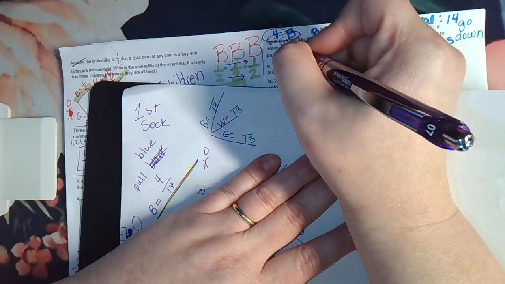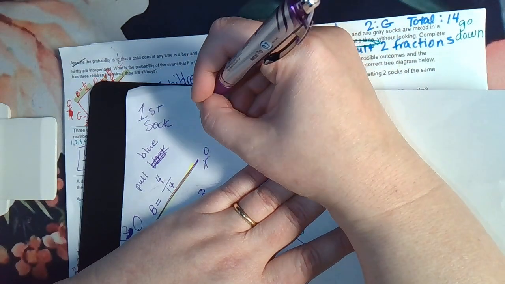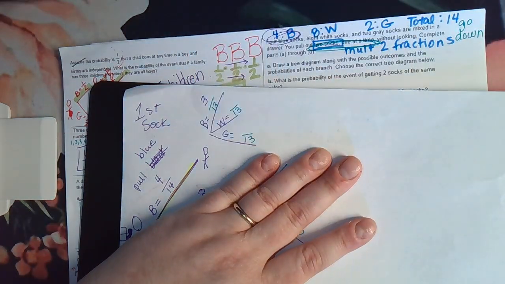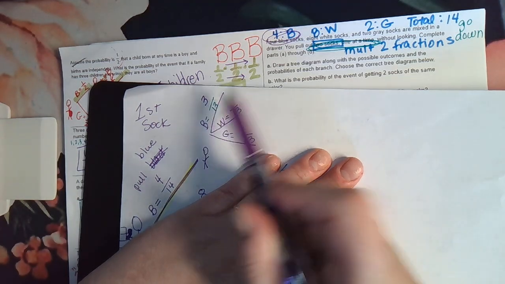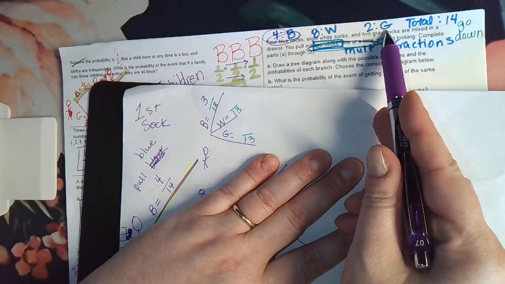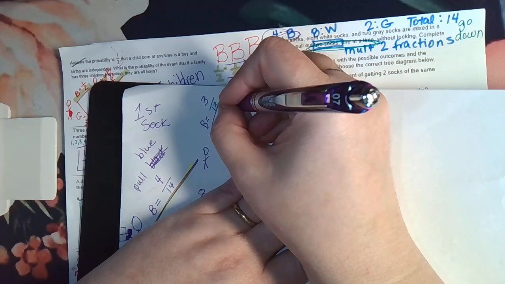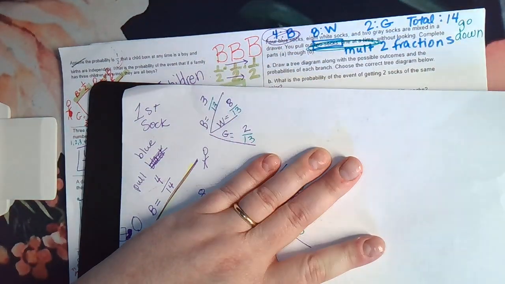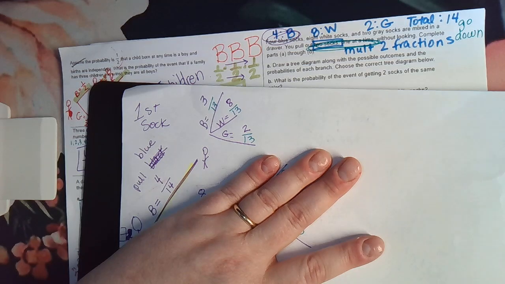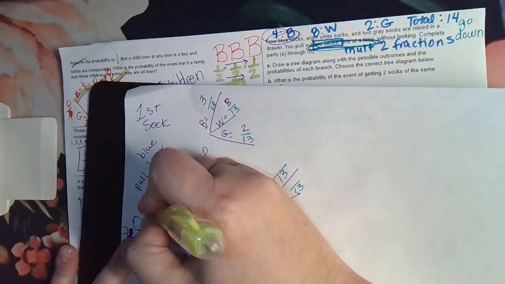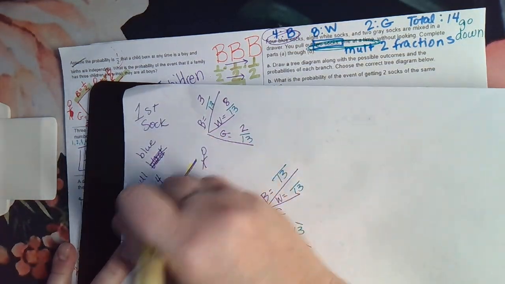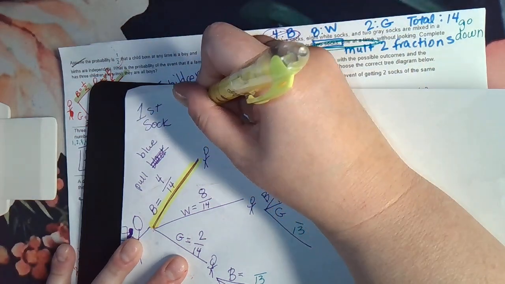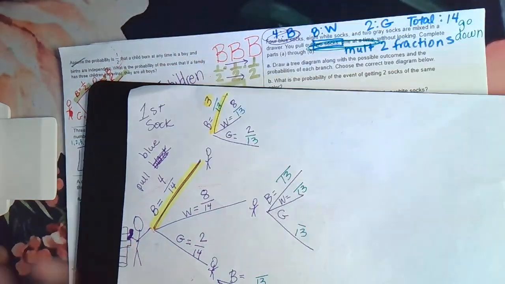So instead of 4 blue socks in the drawer, now we have 3. Well, if I pulled a blue sock out, do the others change? And the answer is no, they don't. You still have 8 and 2. So if you pull a blue, the only top that changes is the blue.